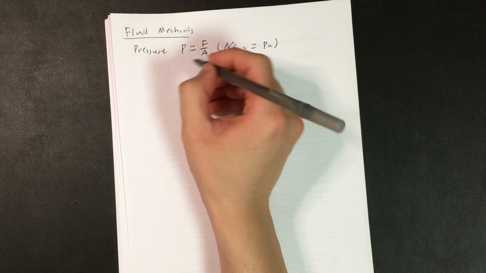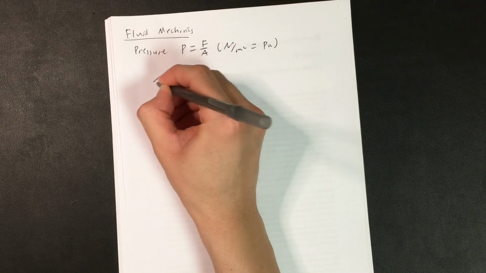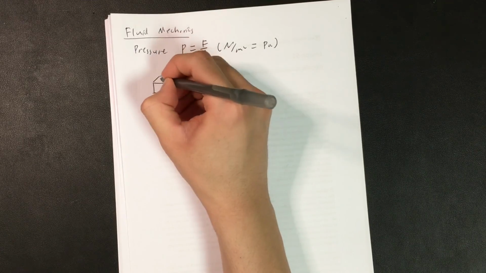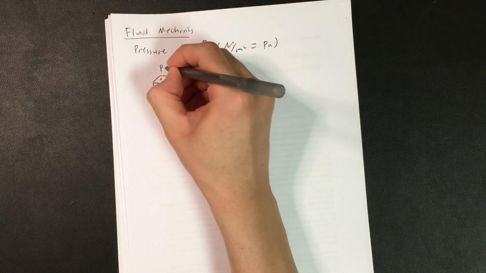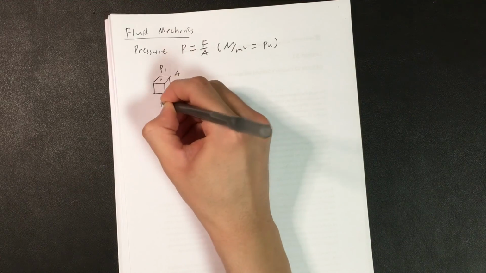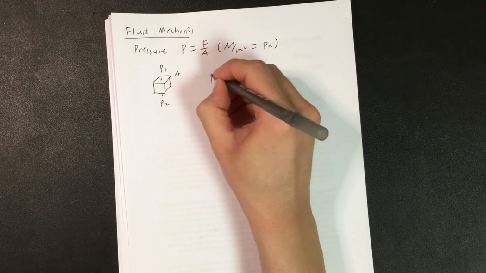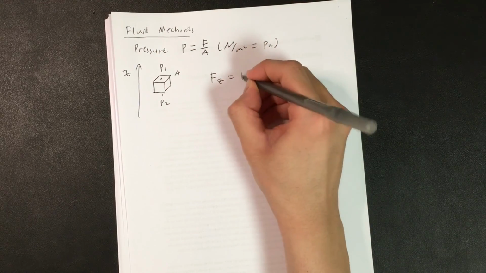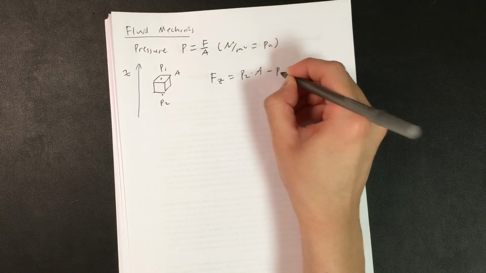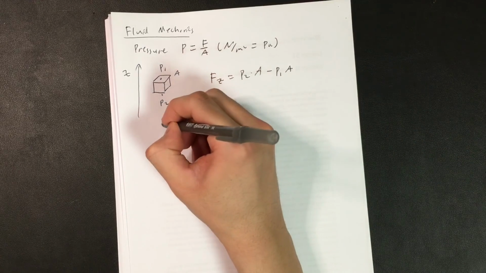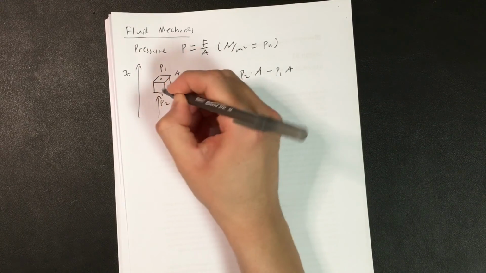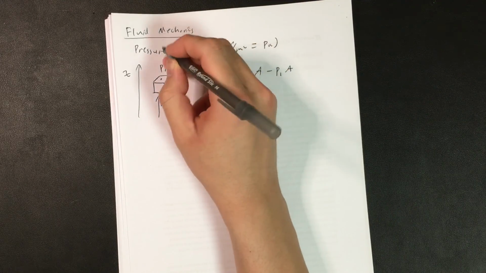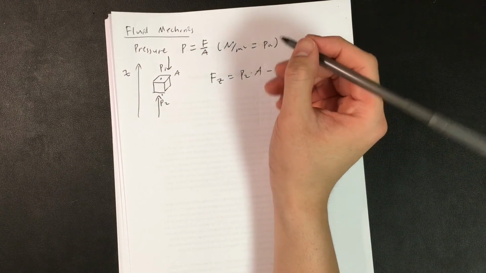Pressure is a scalar quantity. For example, let's say there is a cube with surface area A. If the pressure at the top of the cube equals P1 and the pressure at the bottom of the cube equals P2, then the force along the z direction, if this is the z-axis, equals P2 times A minus P1 times A, because P2 times A is going to exert a force along the positive z direction, and P1 times A is going to exert a force along the negative z direction.